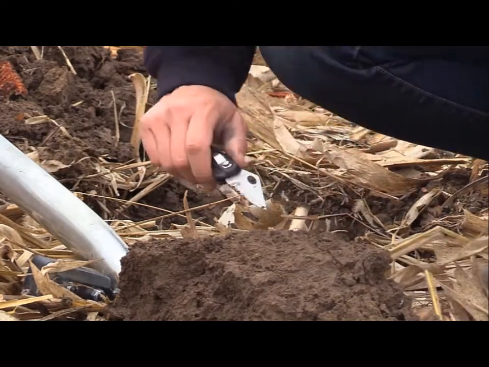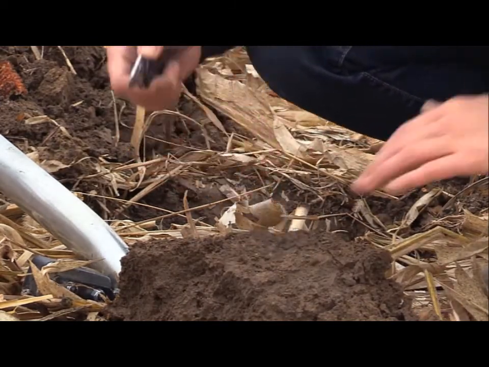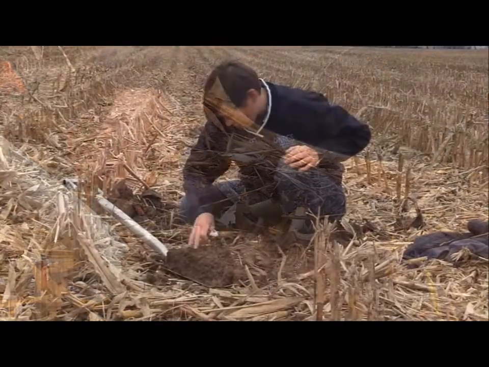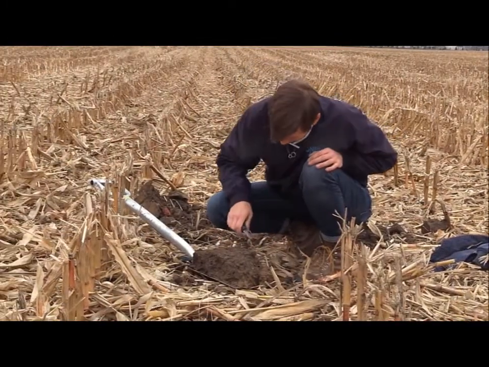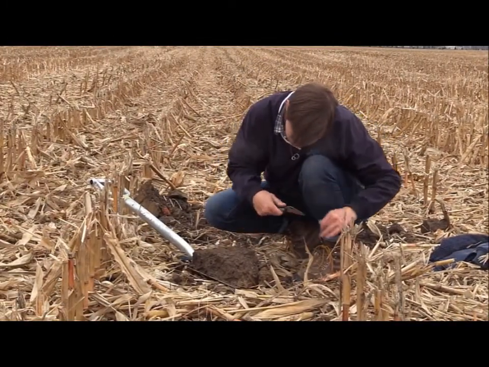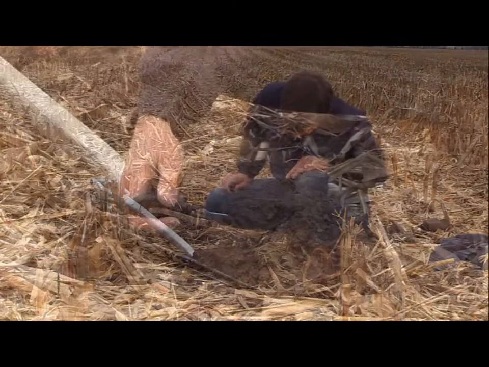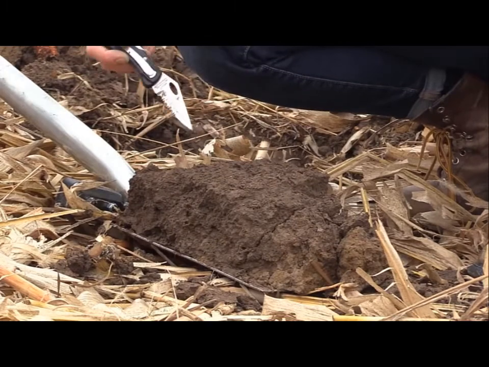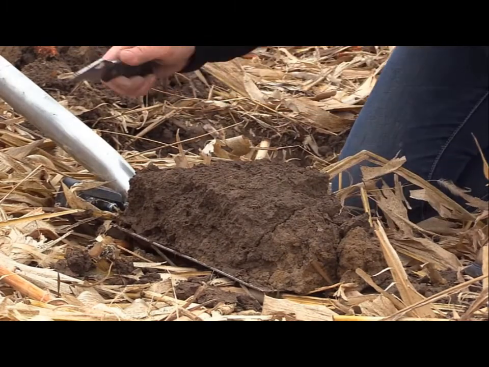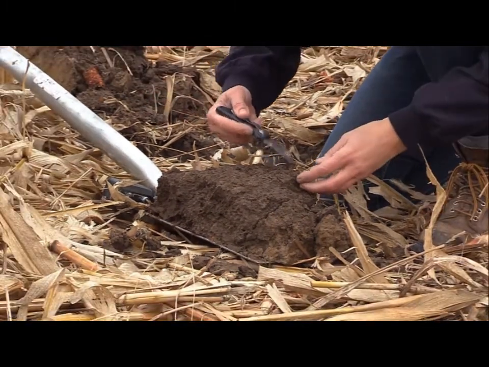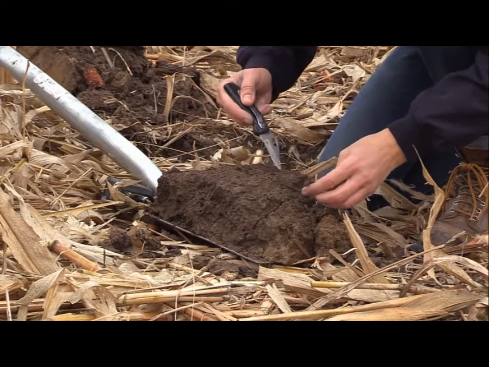So you're looking for platy structures, horizontal fractures, and issues with rooting, whether that's a lot of horizontal roots, thickened roots, J roots, that sort of thing. And you can see here that we've got some platy structures.